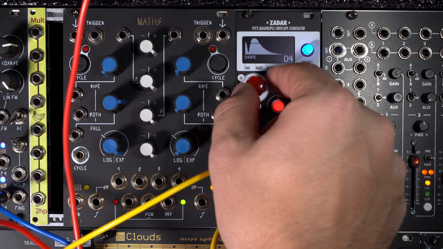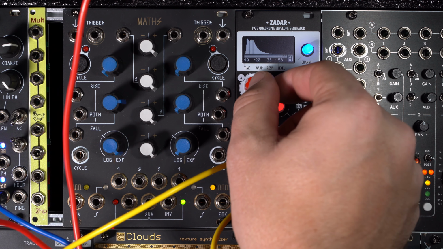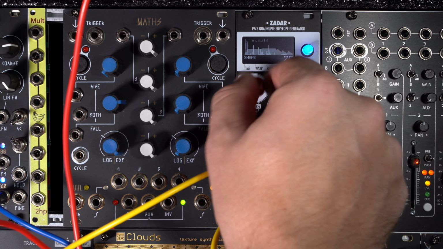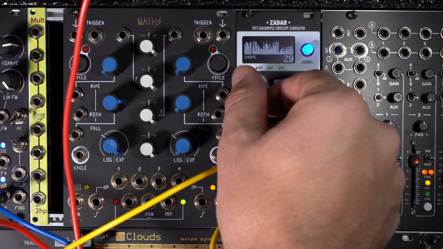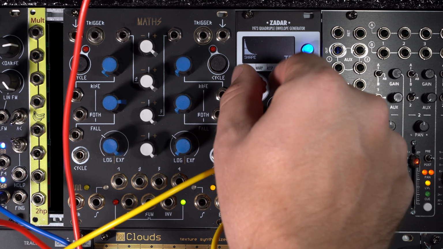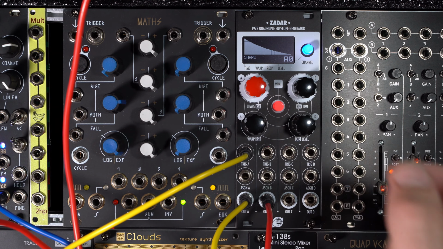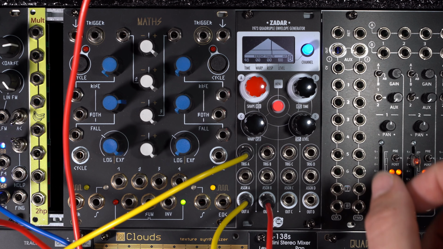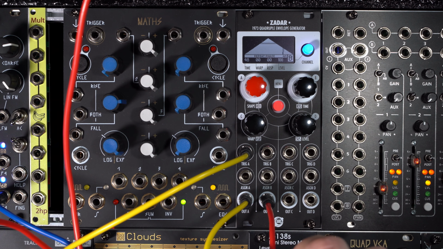Go through the different envelopes. And then envelope B is basically an LFO. It's modulating my filter.